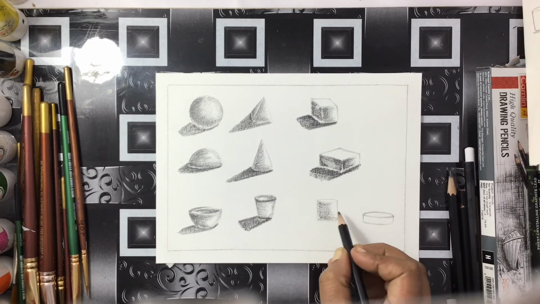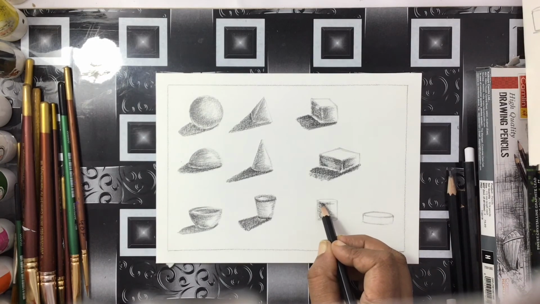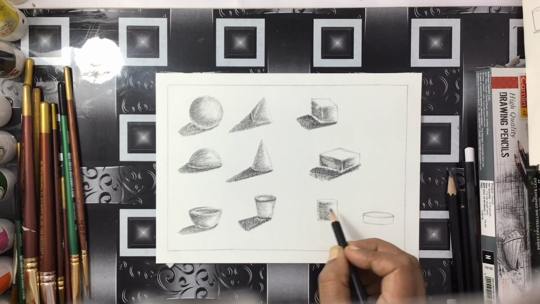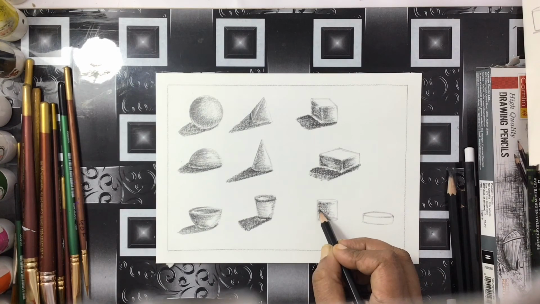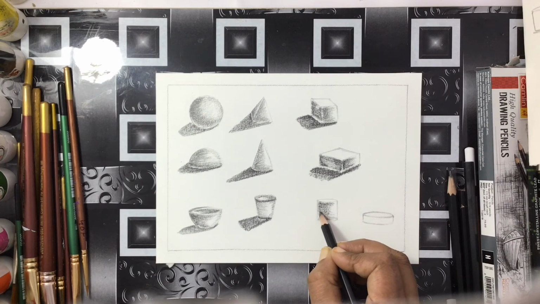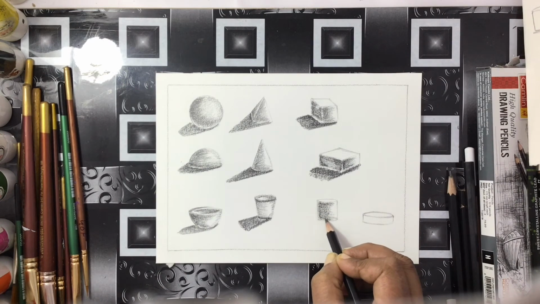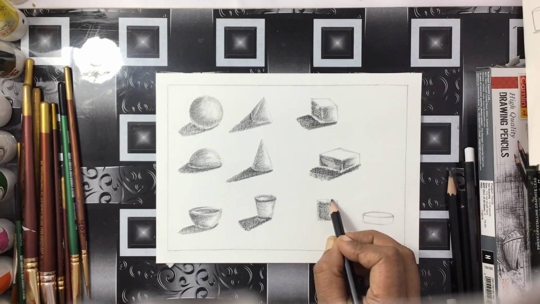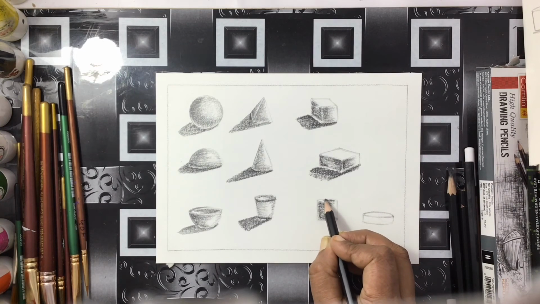If we are doing a transparent object, it will have the inner portion also. But here I am showing all the things with their volume, as it is not transparent, it is opaque only. In our coming videos, there will be transparent objects also, then you will understand more clearly how to draw things showing their inner surface area also.